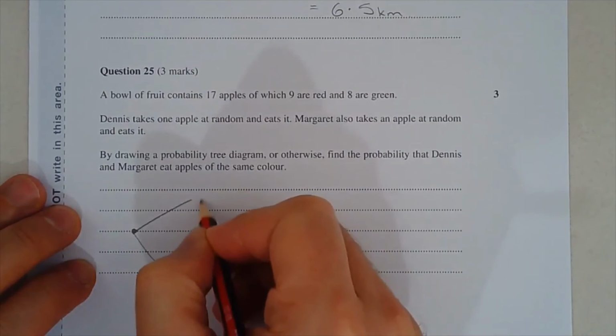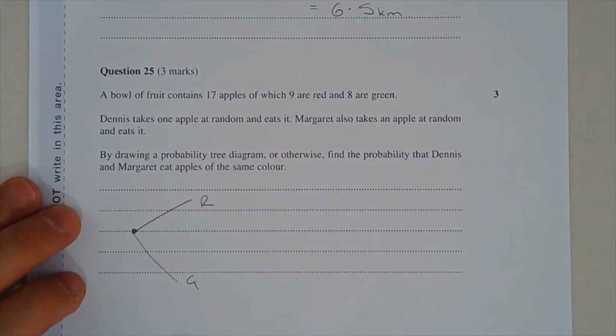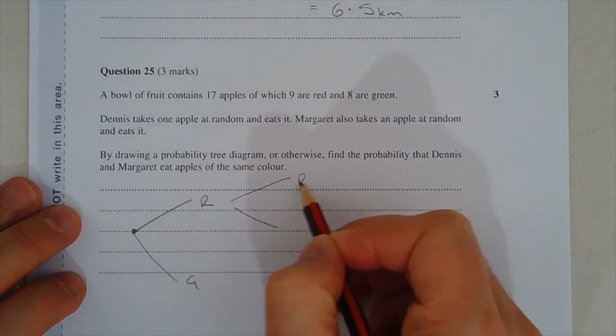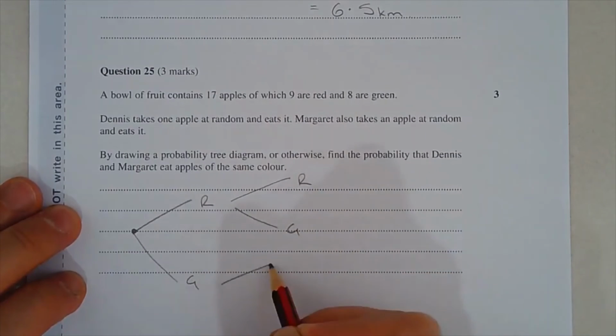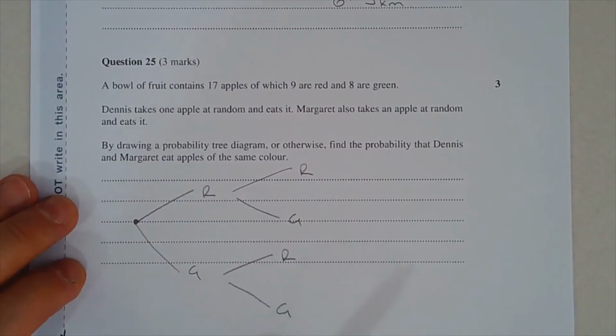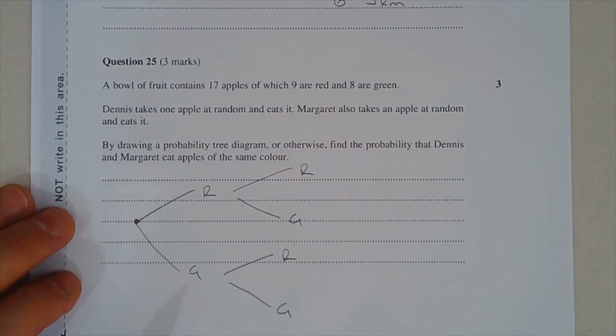Our first choice, we can choose a red or a green. And our second choice, we can again choose red and green, and red and green, independent of what our first choice was. We can still choose a red or a green. However, the probabilities will differ. This is probability without replacement.